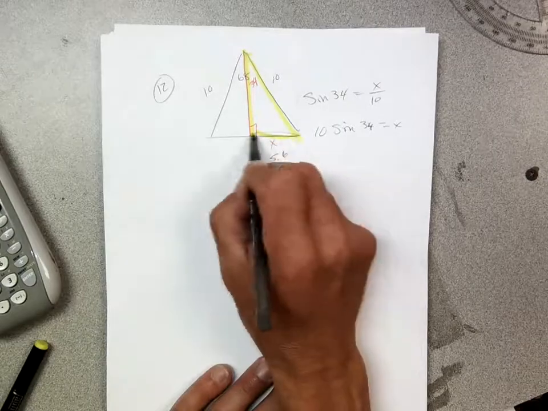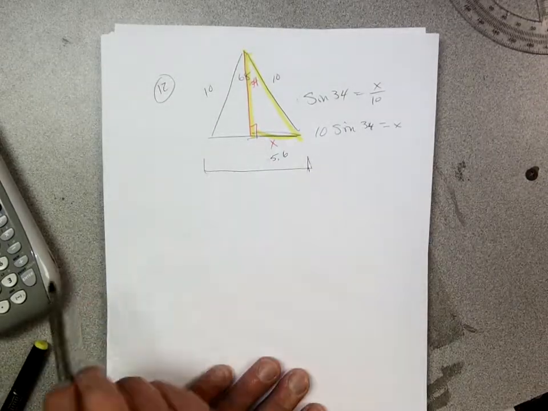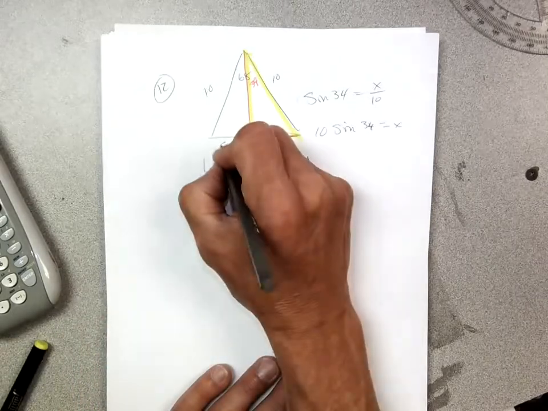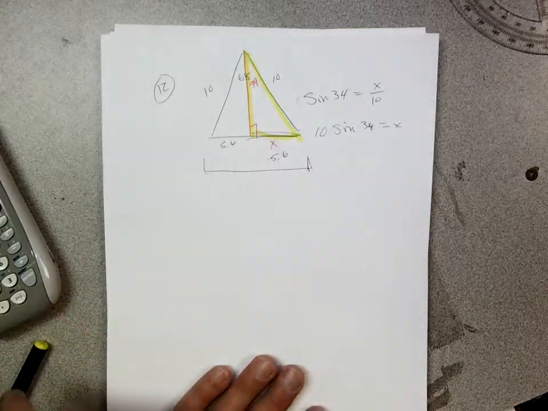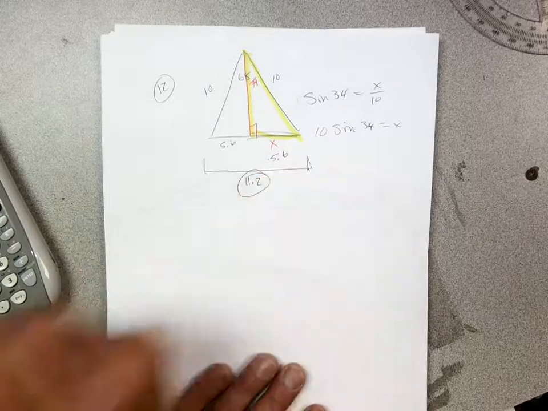But that's only from there to there, right? That's 5.6, right? That's also 5.6, right? Which would make this 11.2. Okay, there we go.